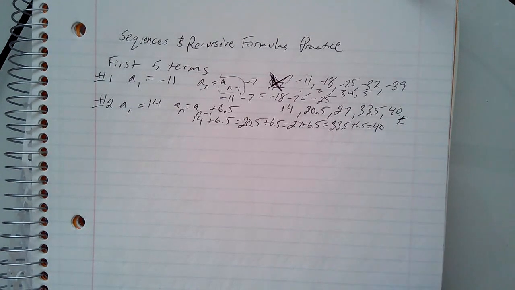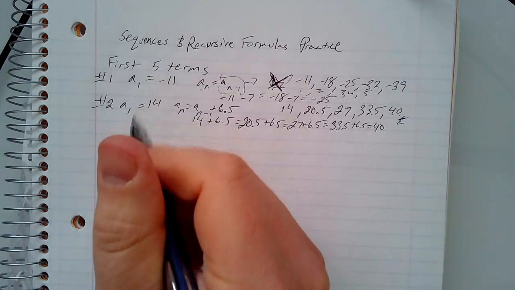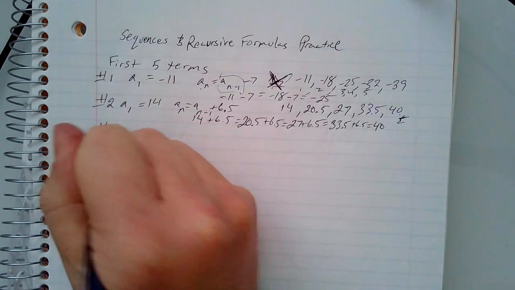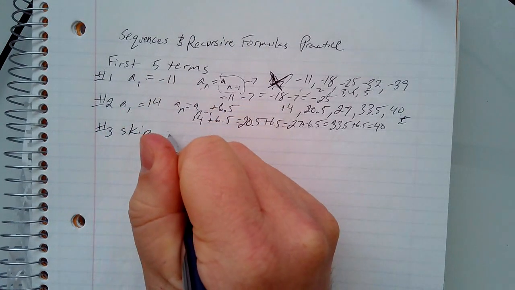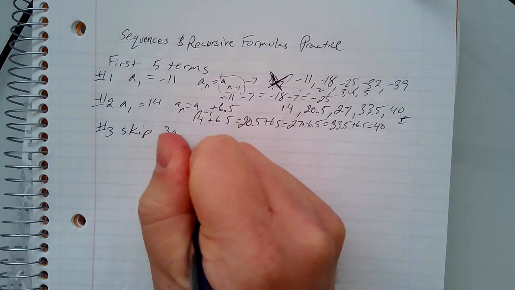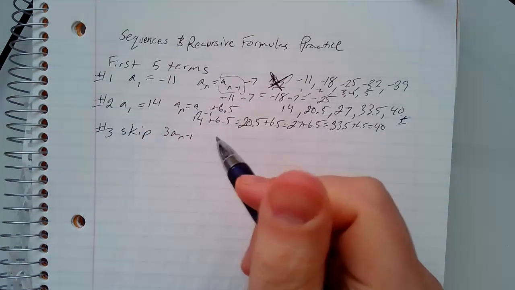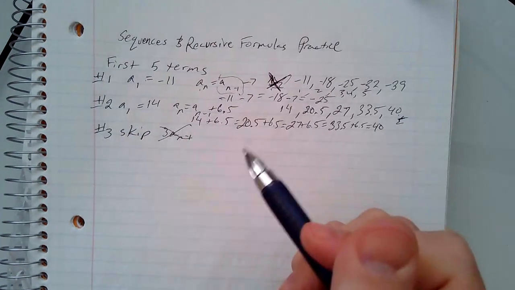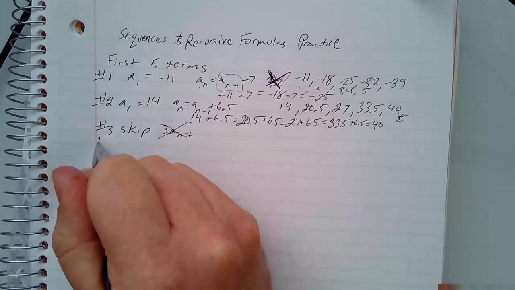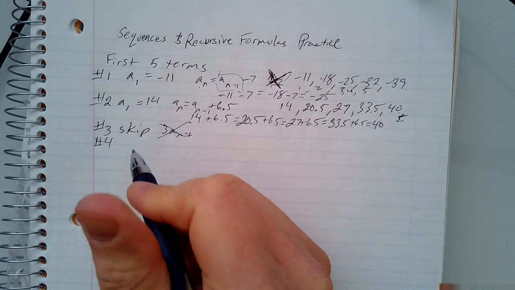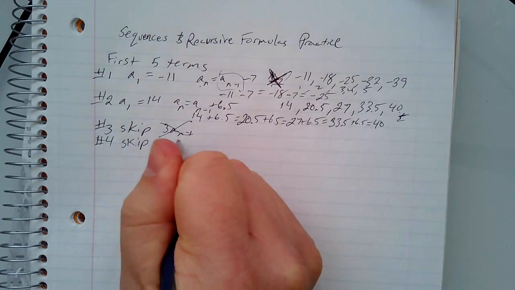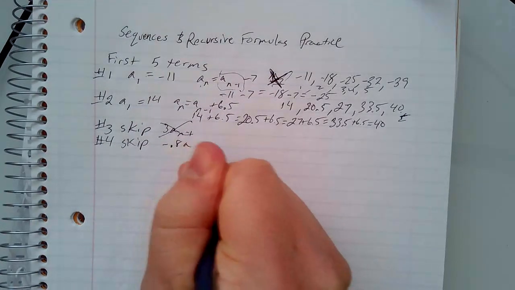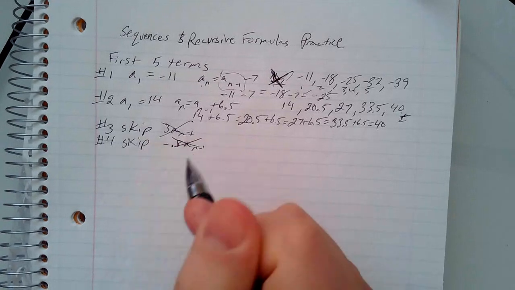All right. Number three, we're going to skip because it says 3 times a sub n. 3 times, we're out of here. Number four, we're going to skip because it says negative 0.8 times a sub n minus 1.